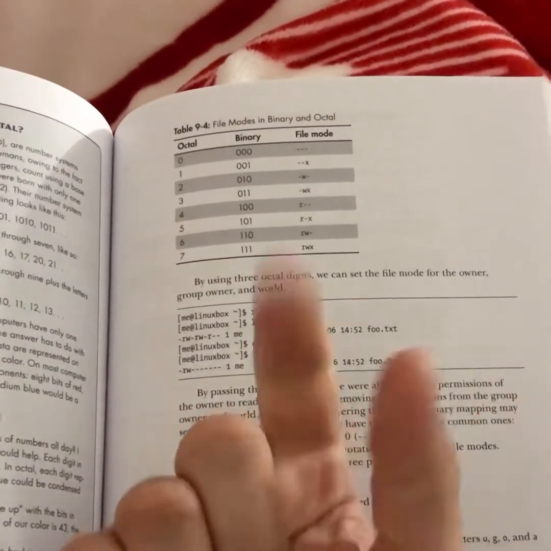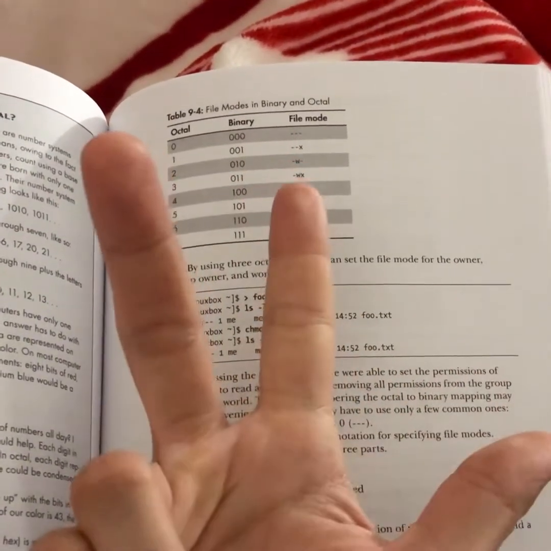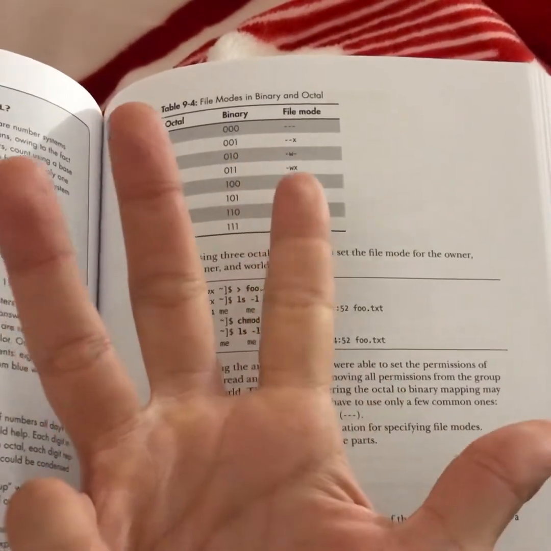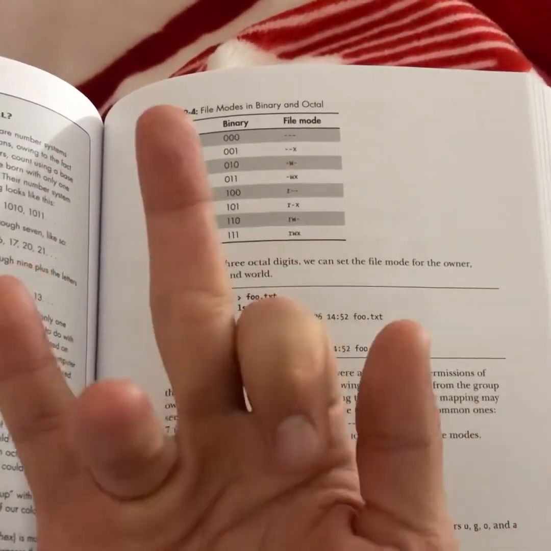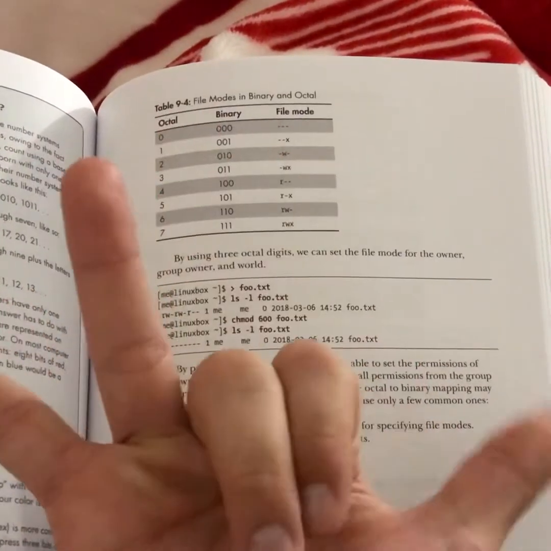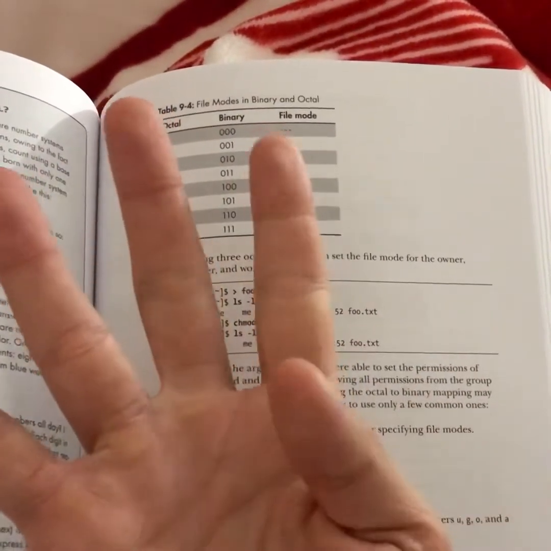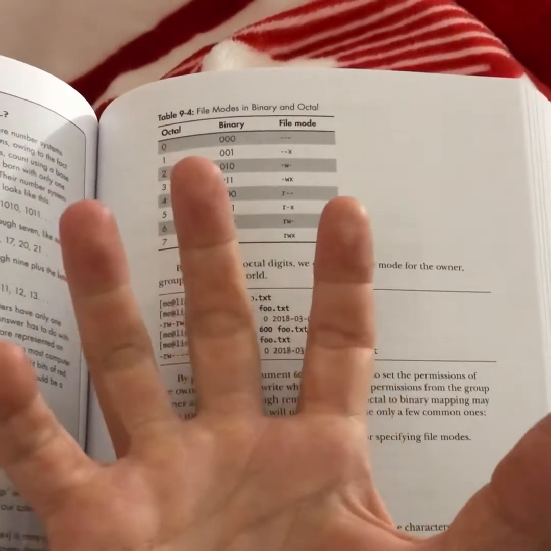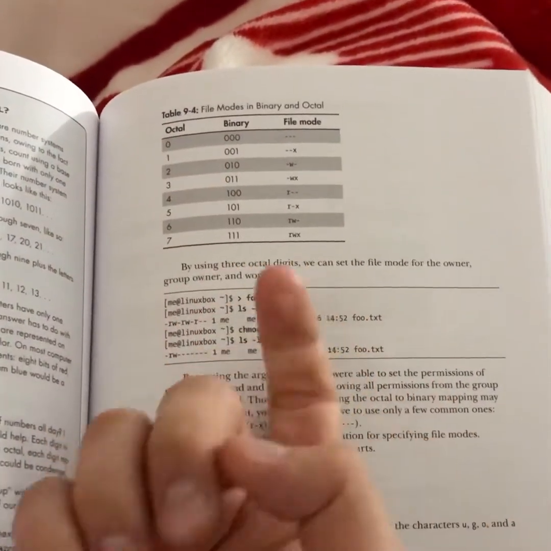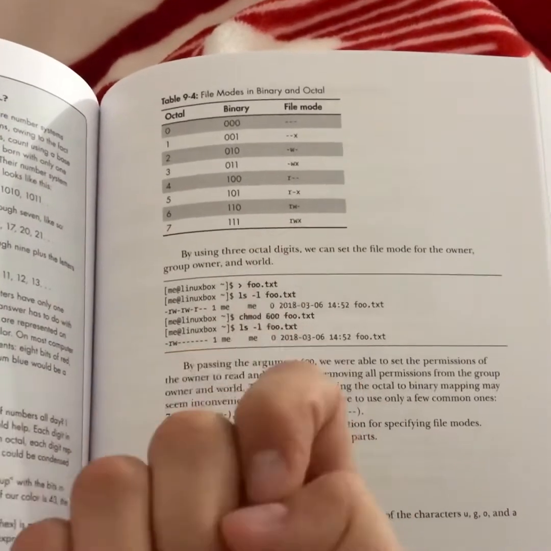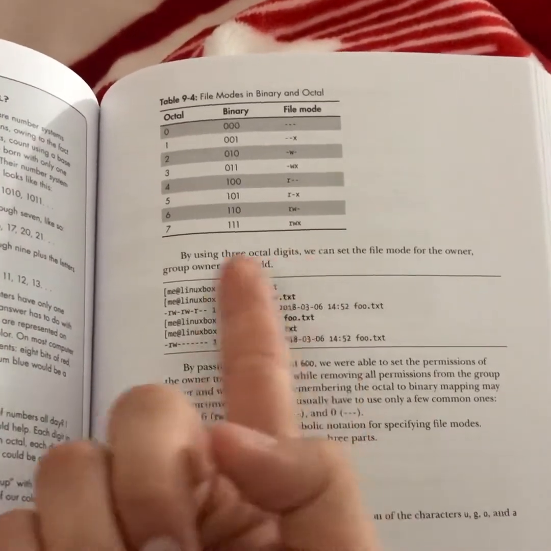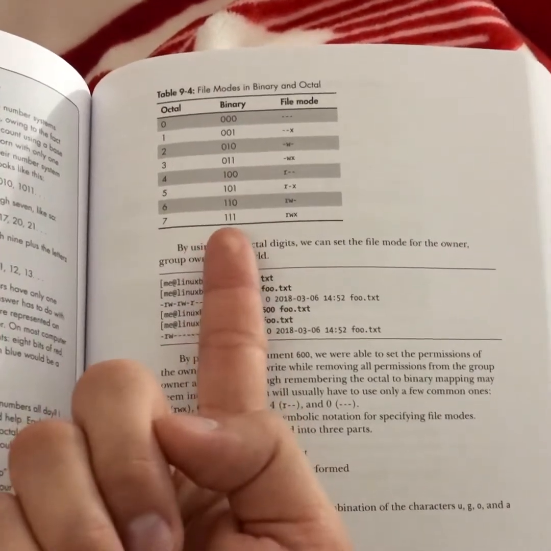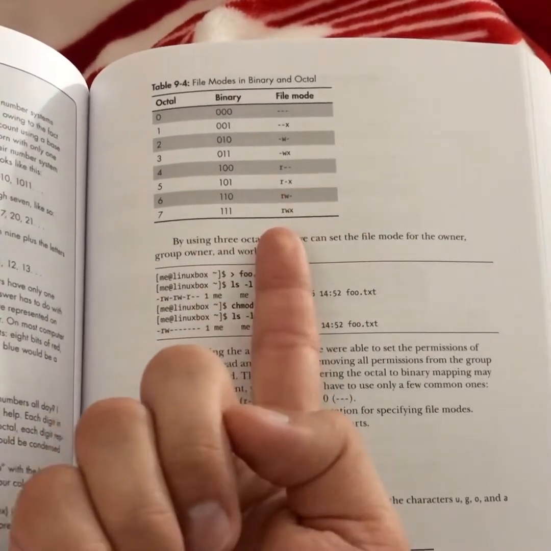Okay, I finally figured out how to utilize a skill that I taught myself, which is to count binary on my hand. And I'm going to very quickly explain how I can use my counting binary on my hand to remember file permissions. So right here, this table explains and maps binary numbers to the particular file mode.